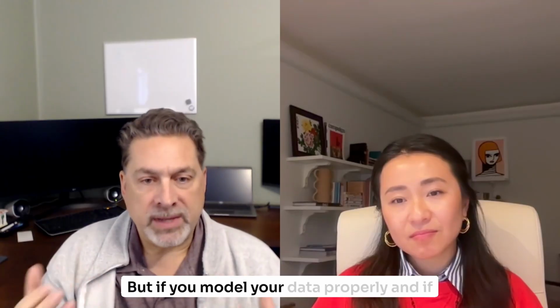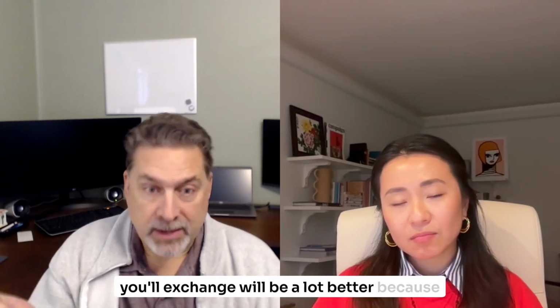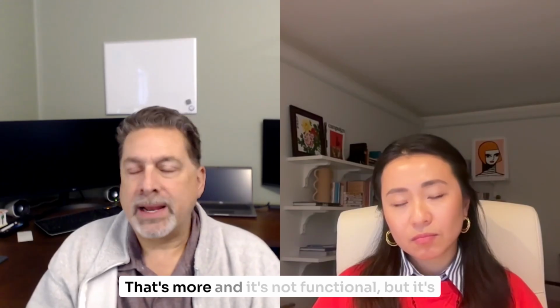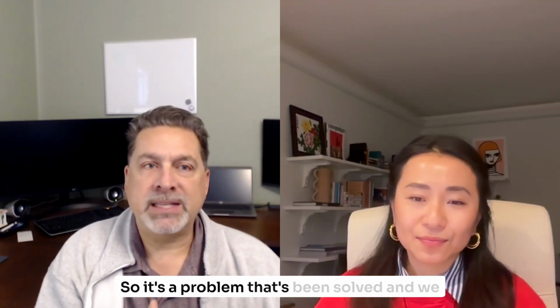But if you model your data properly and if you structure your data properly, the data you'll exchange will be a lot better because you know exactly what you're talking about. That's not a technical problem. It's not functional, but it's a governance problem. It's a modeling problem, right? And it's a problem that's been solved, and we solve it.